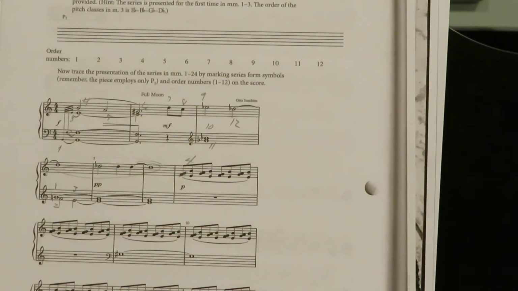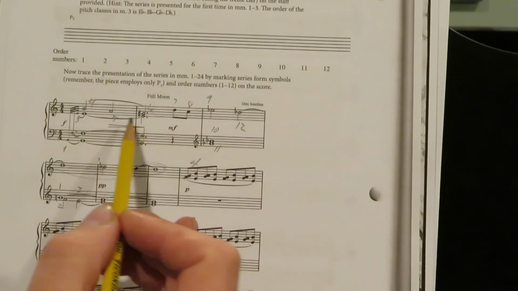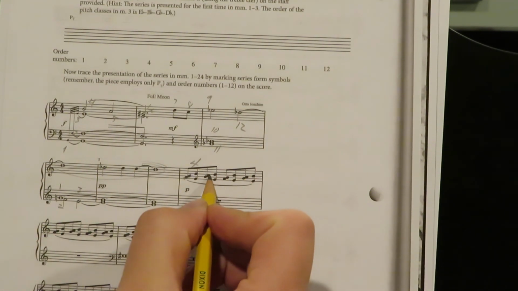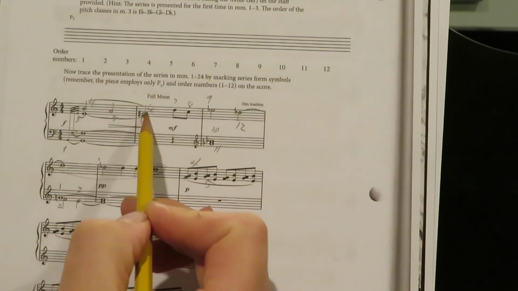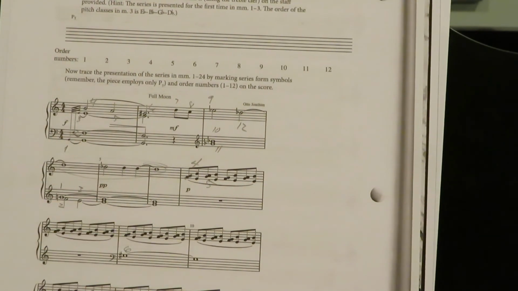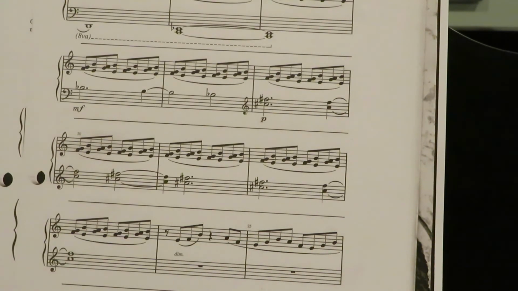So the next note we're looking for is G sharp. No, excuse me, the next note we're looking for is A. And there's our A right there. 5. Then the next note we're looking for is 6, which is G sharp. Boom. See how we're doing this? And we're going to fill it out. There we go. And one more.